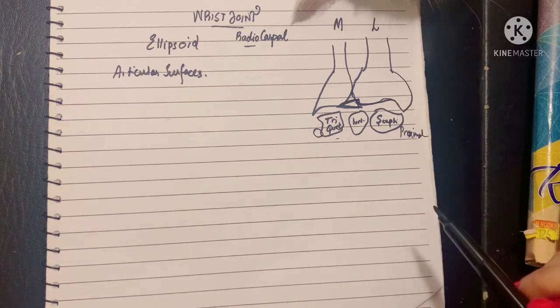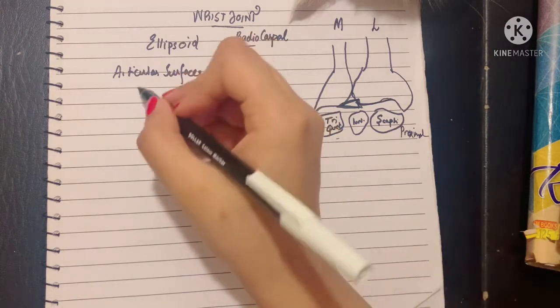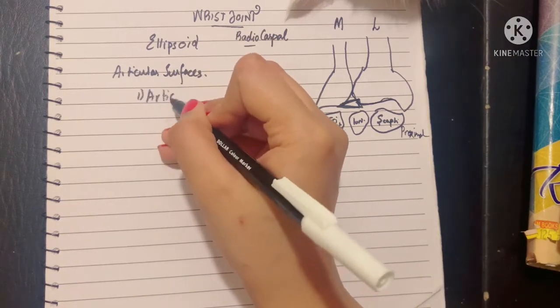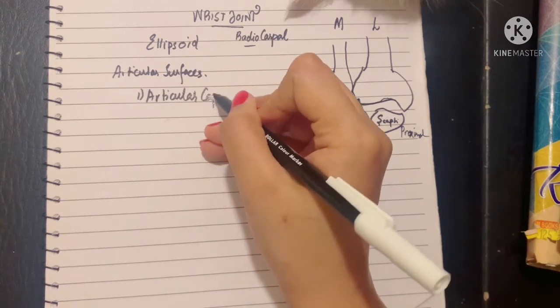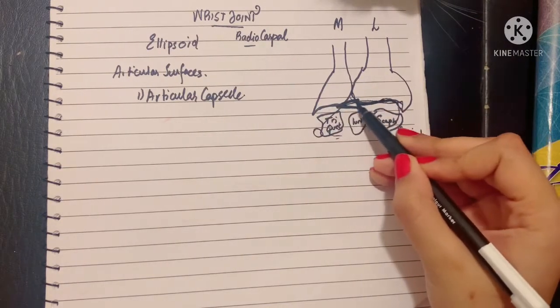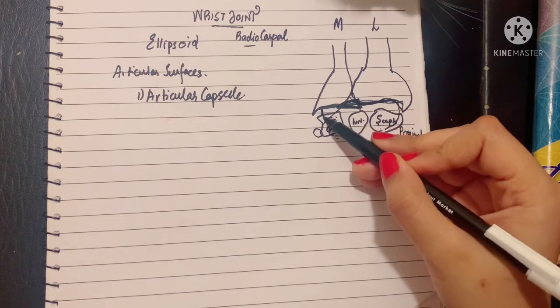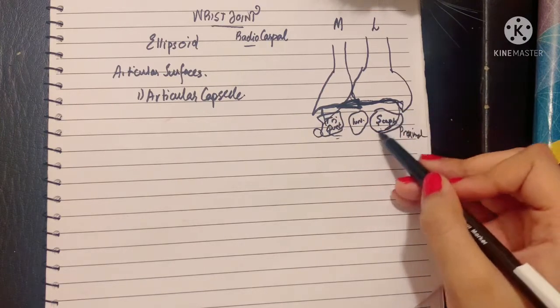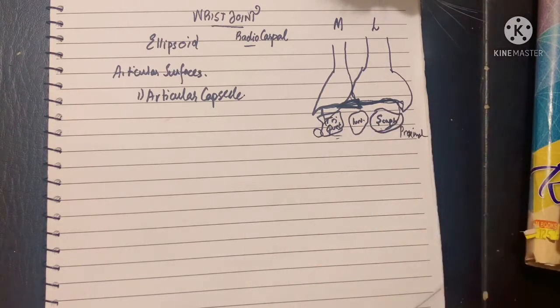Now let's talk about the various ligaments of the wrist joint. First ligament of the wrist joint is its capsule. So the articular capsule of the wrist joint is attached superiorly to the radius and ulna's lower ends and below to the three carpal bones, the scaphoid, lunate, and triquetral. So that's the articular capsule.